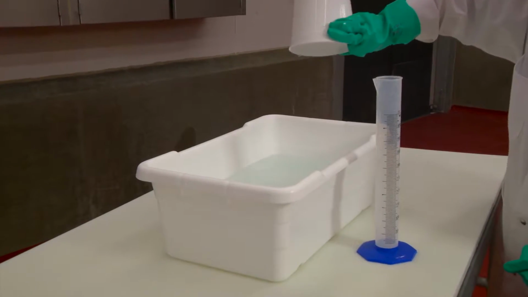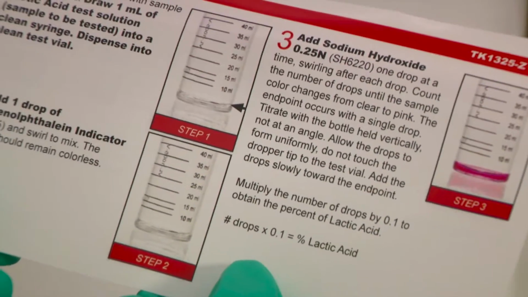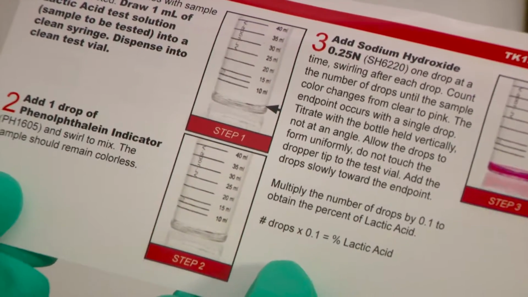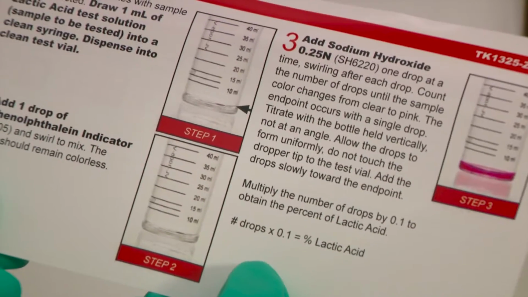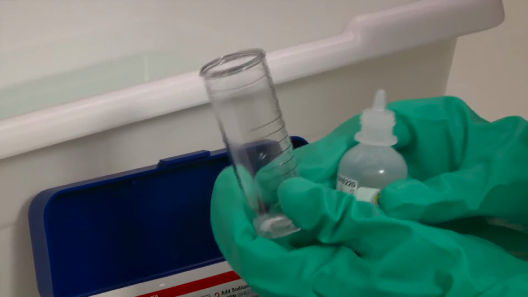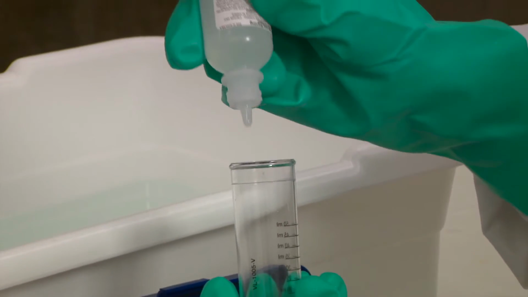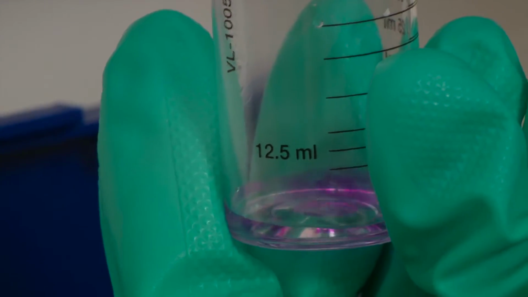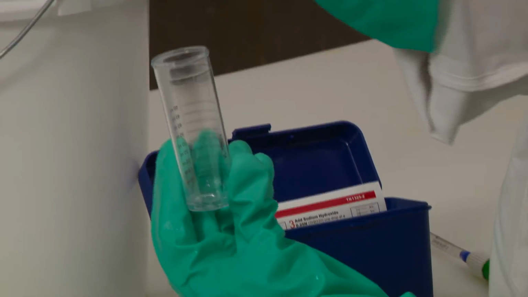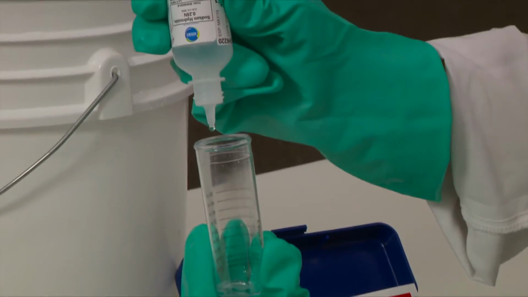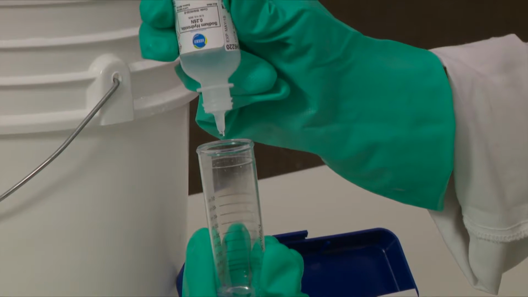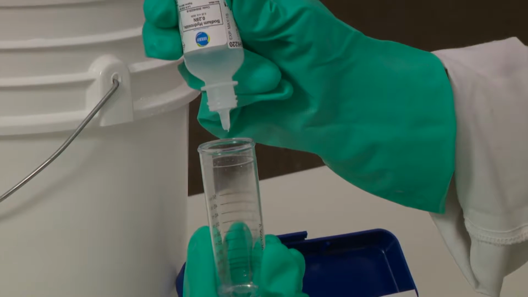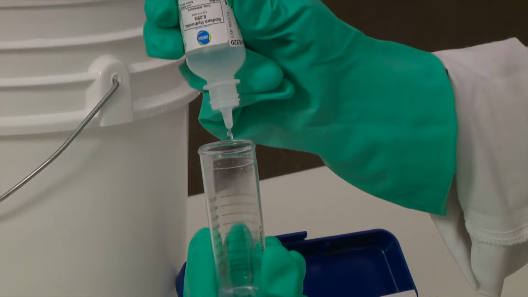Carefully stir the solution. Be sure to follow the specific instructions that come with your titration kit, as they may vary by organic acid and supplier. It is important to hold the reagent bottles straight up and down to allow uniform drops and prevent air bubbles. Do not touch the tip of the dropper to the test tube and add drops slowly to ensure an accurate result. The regulatory maximum concentration for lactic acid is 5%.